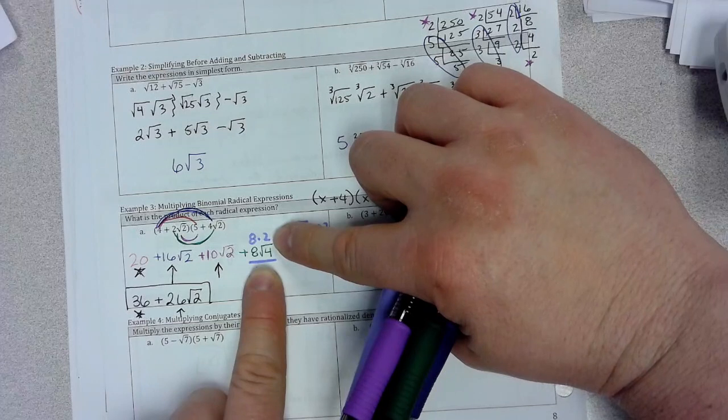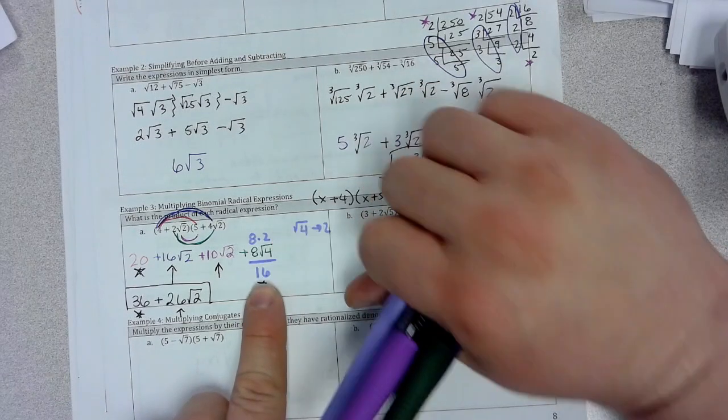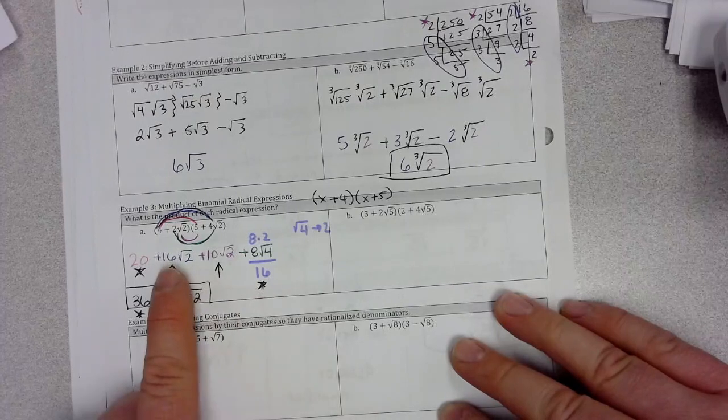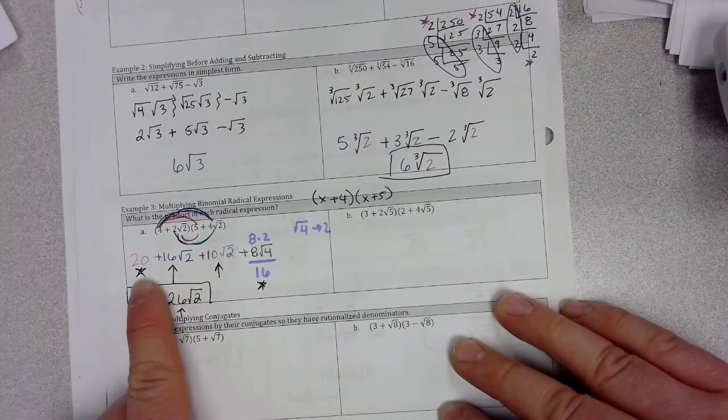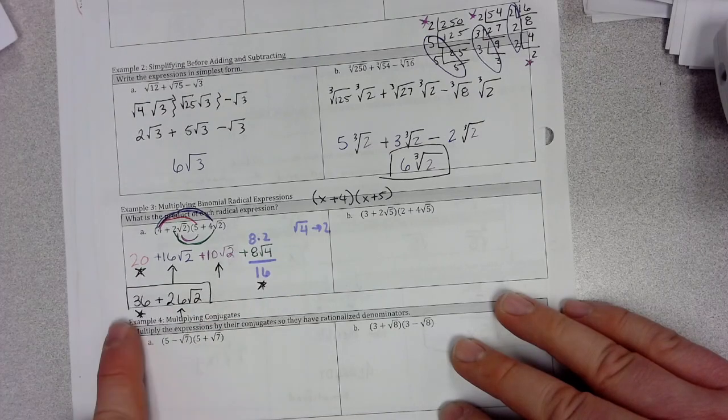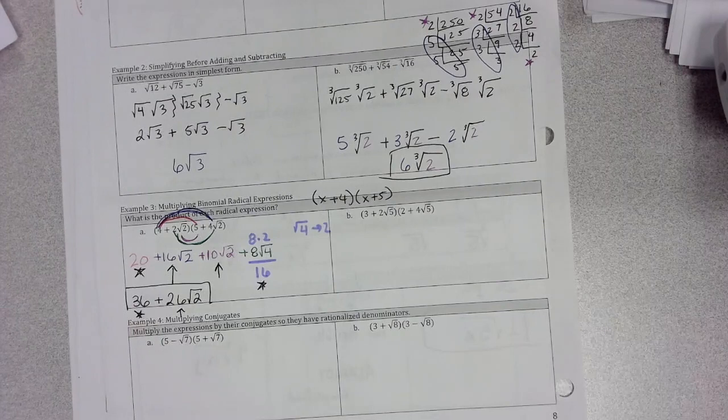Again, see if this last one simplifies, or any of them really. It's really 8 times 5, or 40, 6, and 16 of 5.